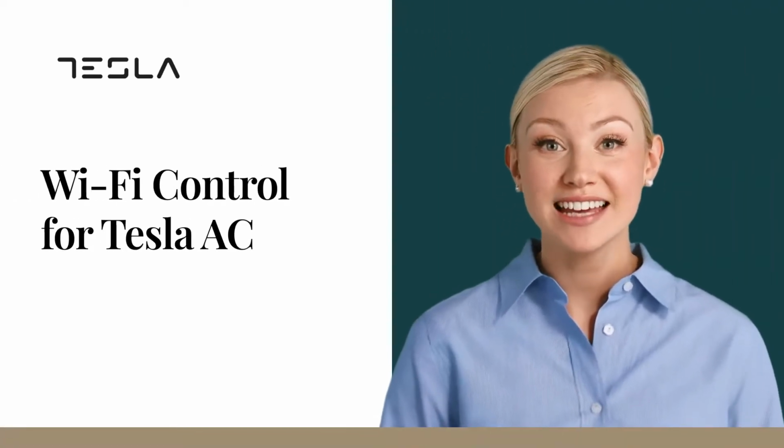Welcome to our tutorial on the innovative Wi-Fi function of your Tesla AC. This feature seamlessly integrates with your smartphone, allowing you to control your air conditioning system from anywhere.